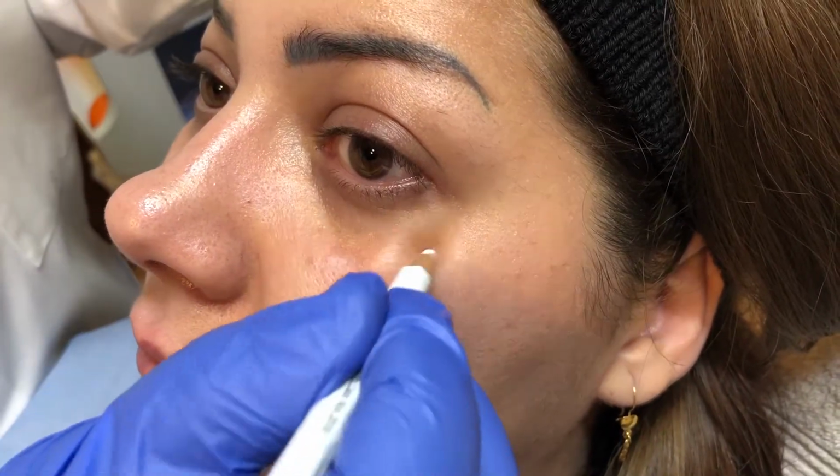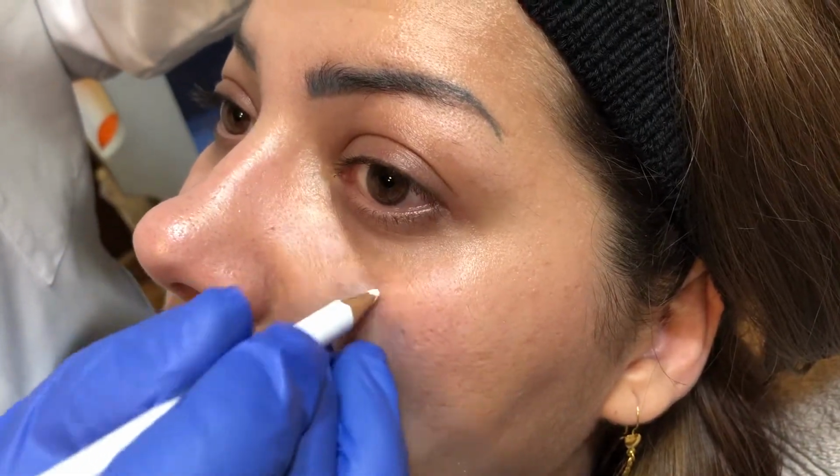Here you can appreciate the difference between the right and the left eye. For the left eye, we will mark TT1, TT2, and TT3. And here I will use the needle, so you can see the needle versus the cannula. This is the angular artery, and this is the infraorbital foramen.